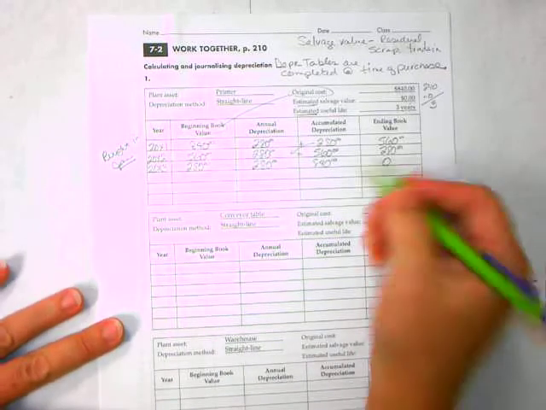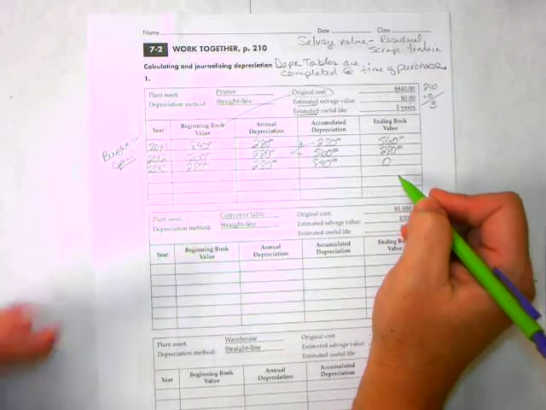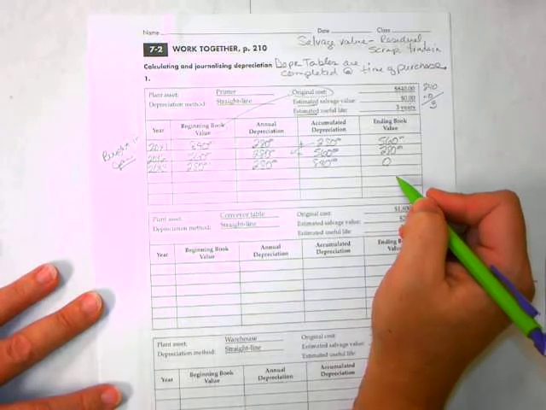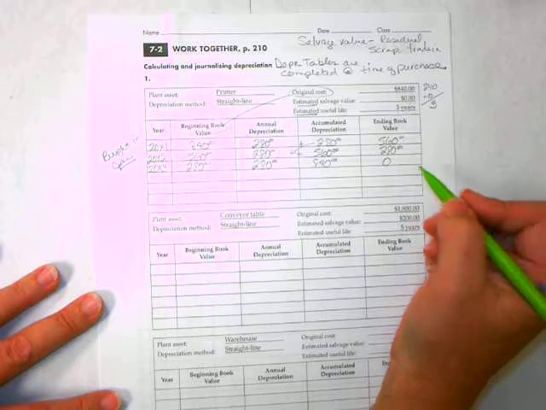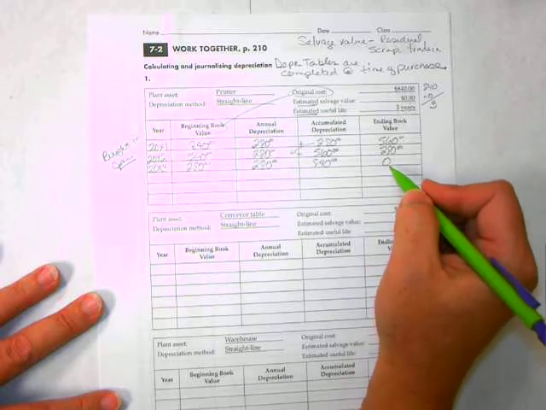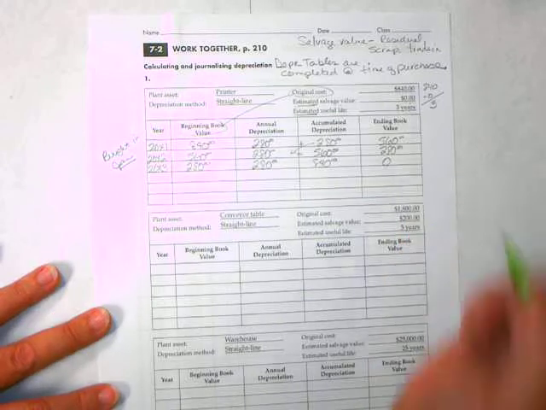Now we may keep the asset longer than that, and that's just kind of a bonus benefit to us. We don't have to get rid of it after 3 years, but it's not worth anything as an asset on our books any longer. Okay, so now to the conveyor table.